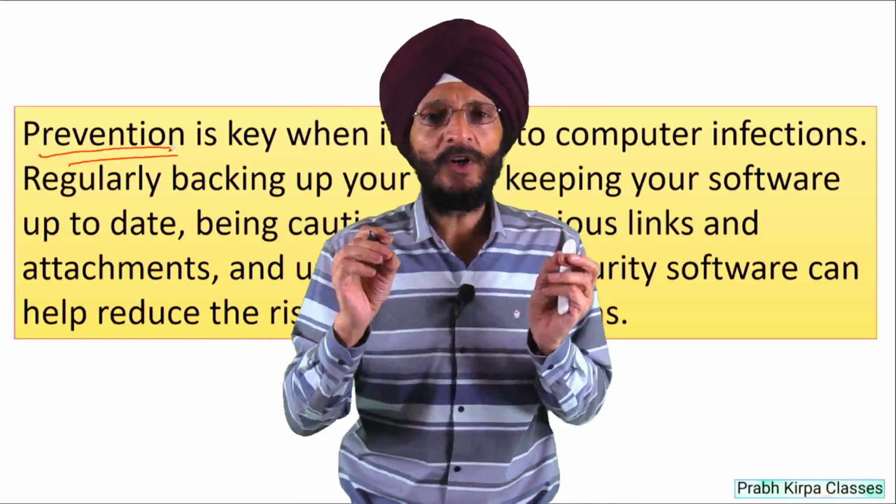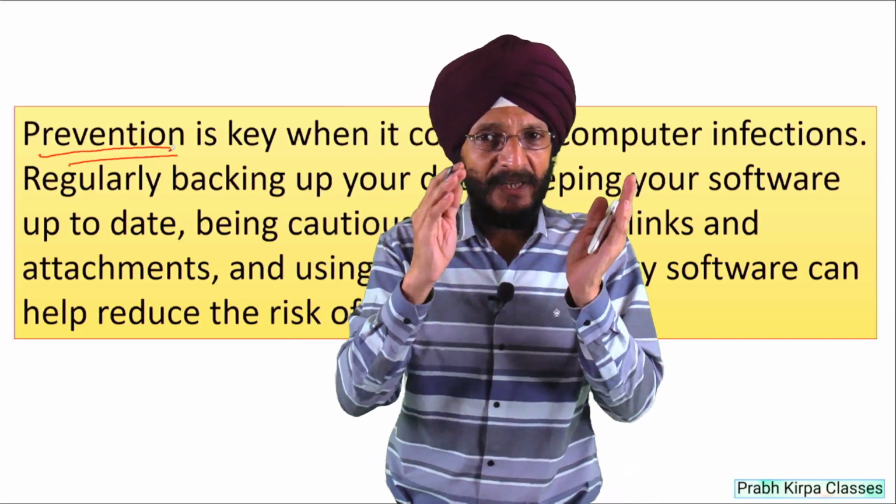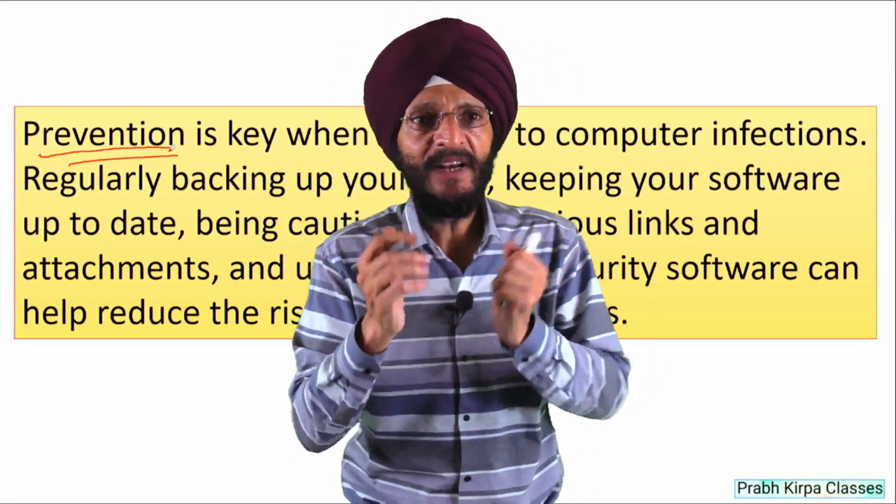So in order to combat zero-day viruses, we have to take precautionary and preventive measures.